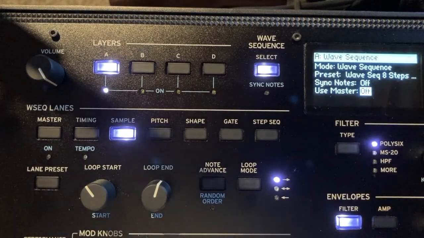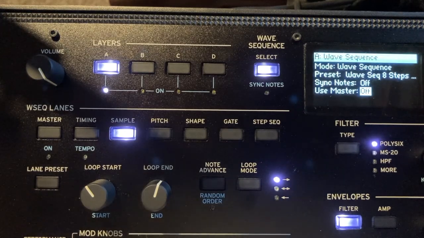this setting, Use Master, determines whether or not the master lane takes control over all the other lanes in the sequence. We'll be talking more about that, as I said, in the next part of this series.